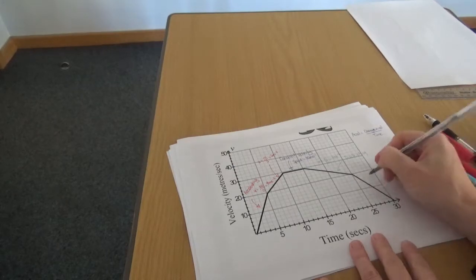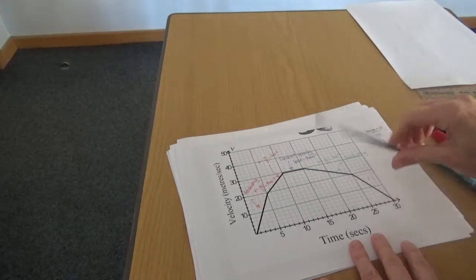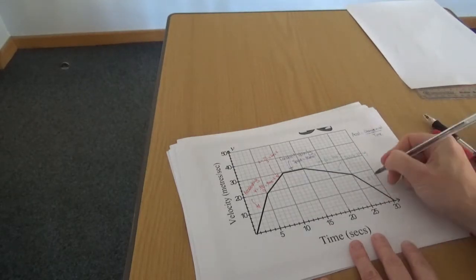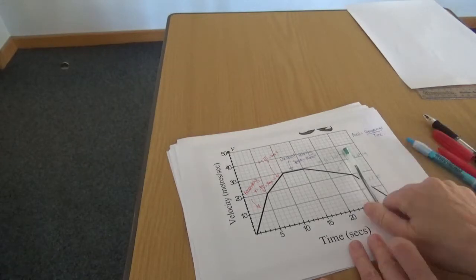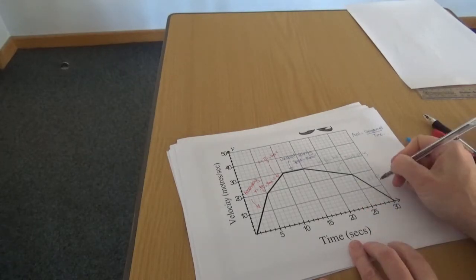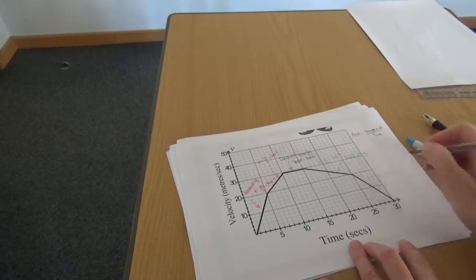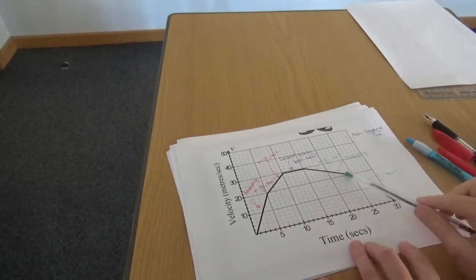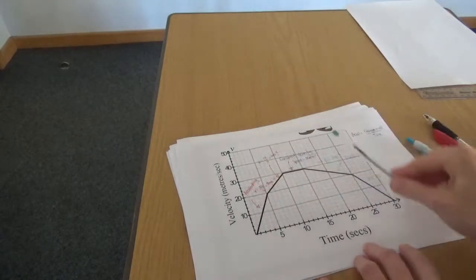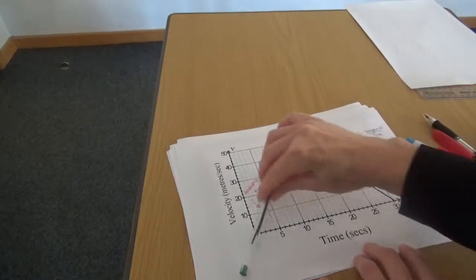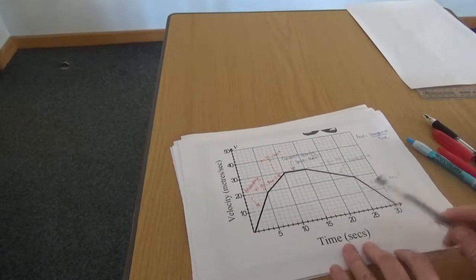And in this last section, it's gone from 20 down to 0, which is a change of 20, in a time of 25 to 30, which is 5. So 4 meters per second squared. So matching the original initial acceleration, they've got the same gradient, but in opposite directions.